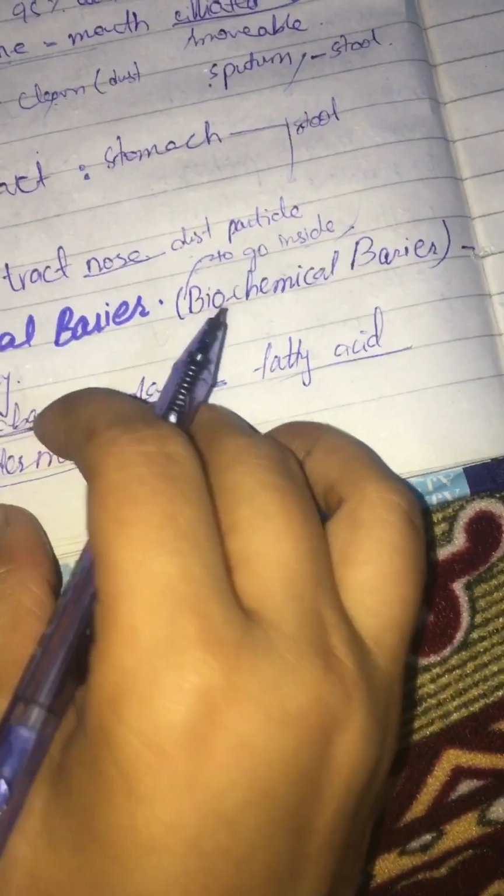Sebum oil is produced in the second layer, which is the dermis, and after that it is secreted onto the outer layer, the epidermis. That's the reason our skin sometimes gets very oily, because of the dermis, and the dermis has the sebaceous gland.